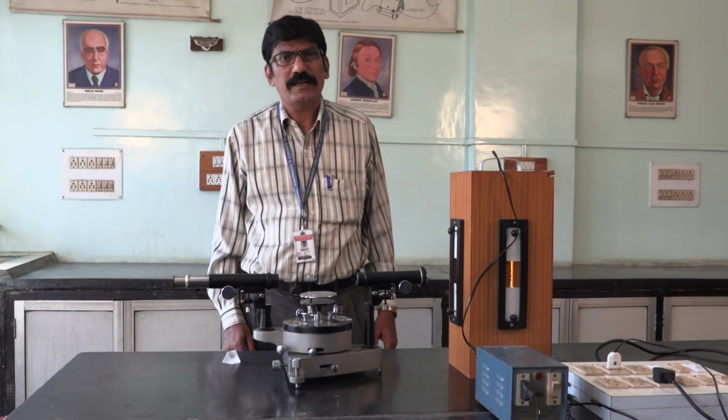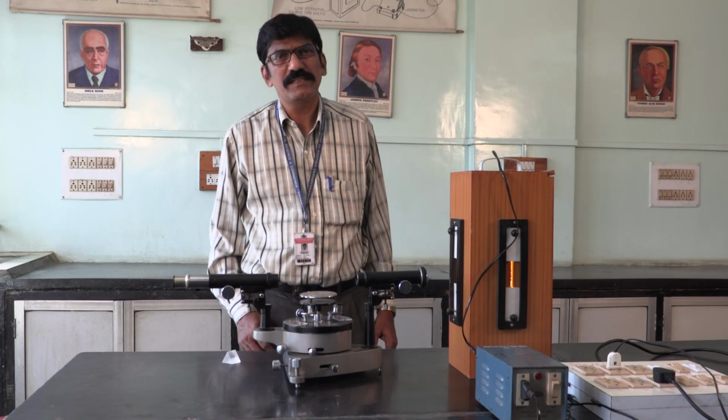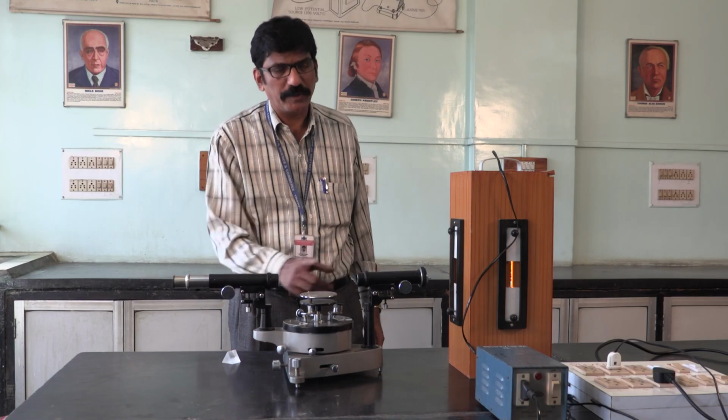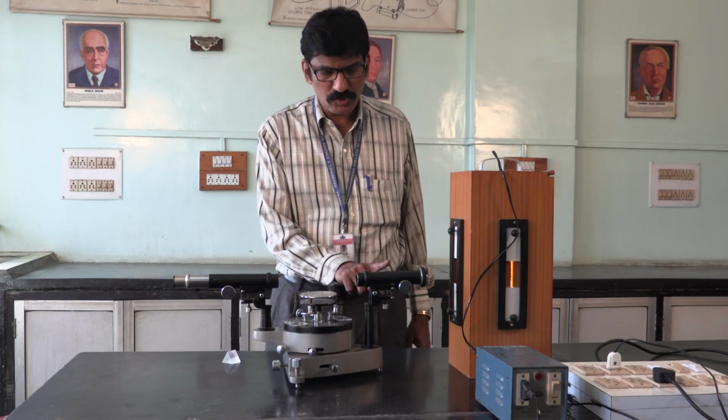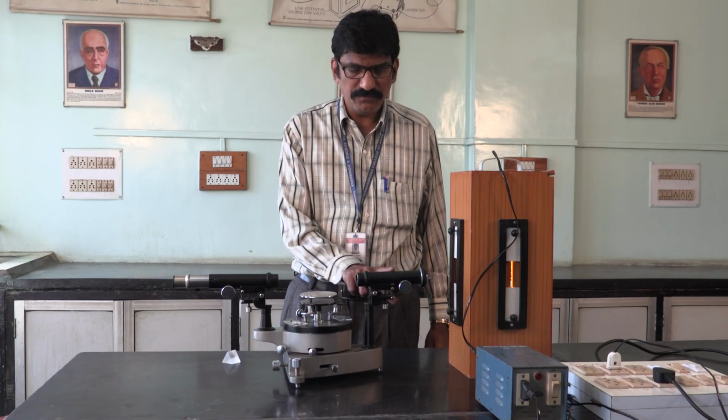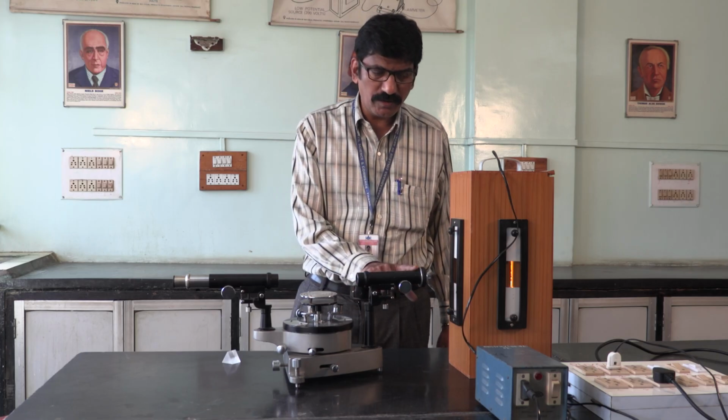We see the experiment in which angle of prism is found using spectrometer. This is a spectrometer. It consists of three parts. This is the first part. This is called as a collimator.